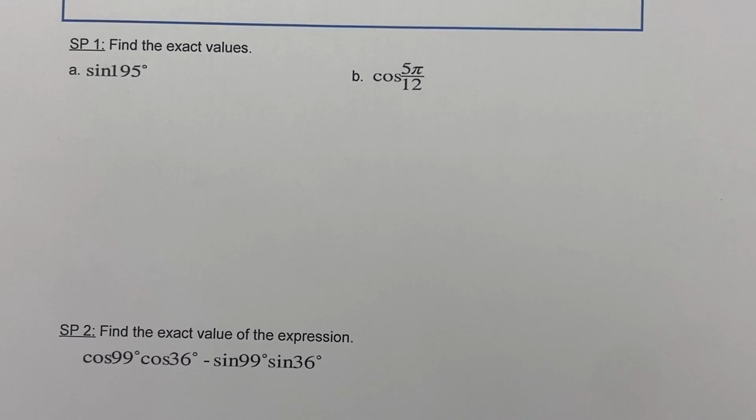Unit circles, do we have those out? Those are going to be helpful today. So the idea behind the formulas today is this. Maybe we don't have the calculator, maybe we don't have the technology at hand, but we have our unit circle.